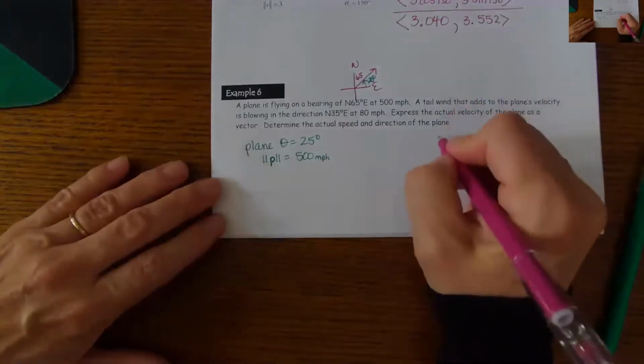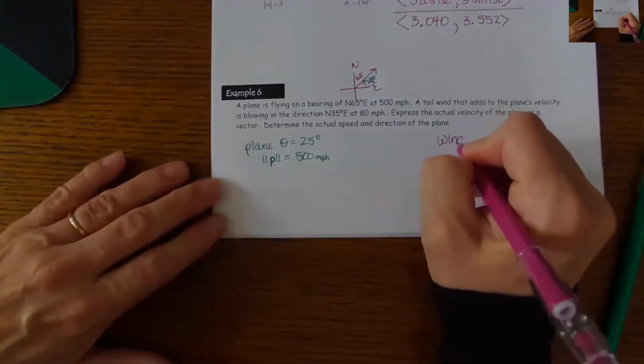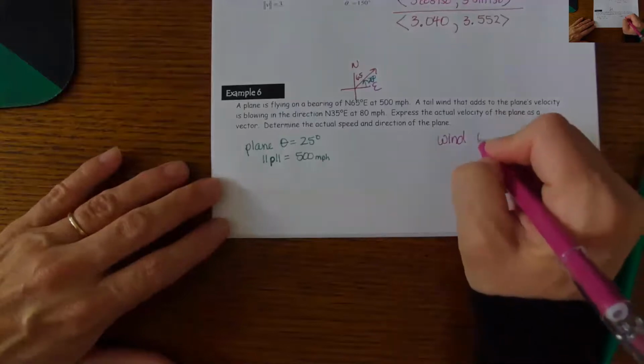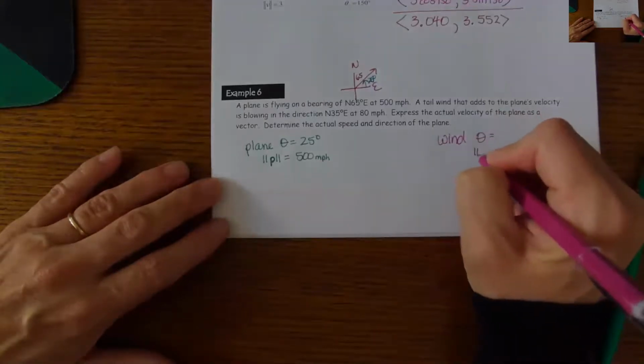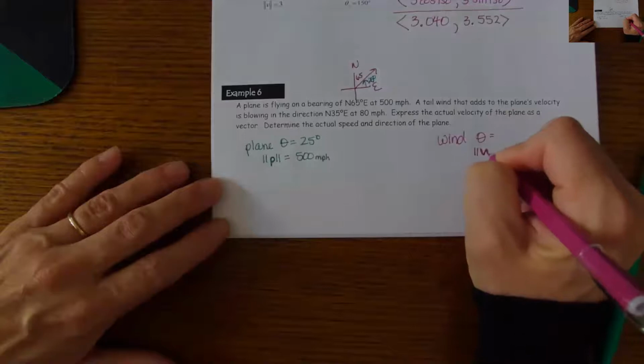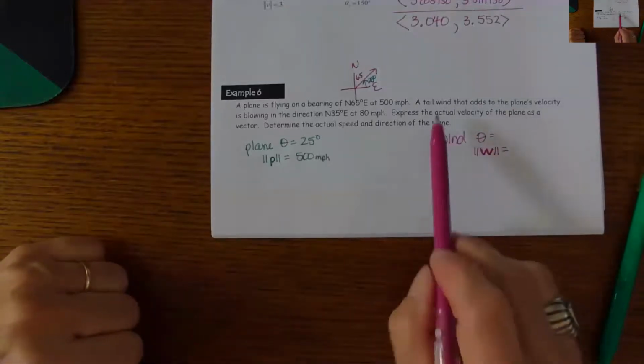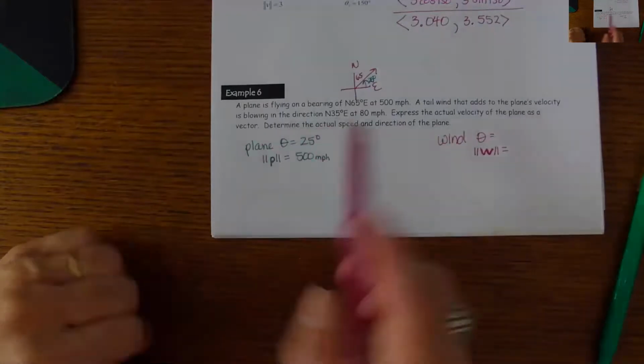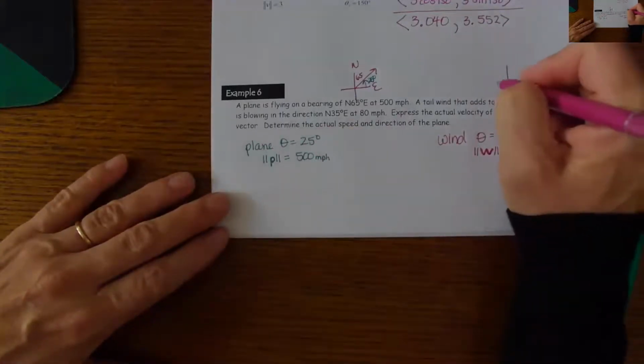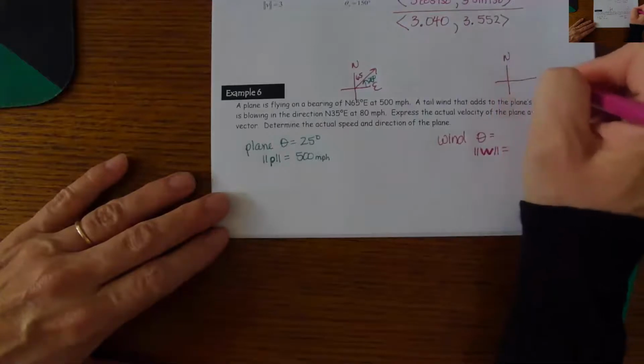Now I'm going to do the wind. All right, a tailwind adds north 35 degrees east. North, east.